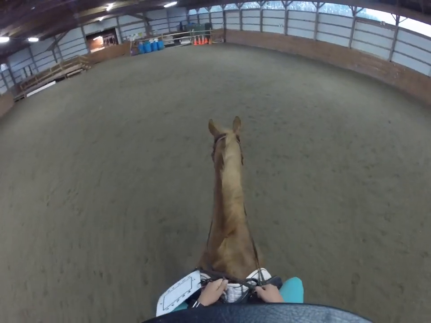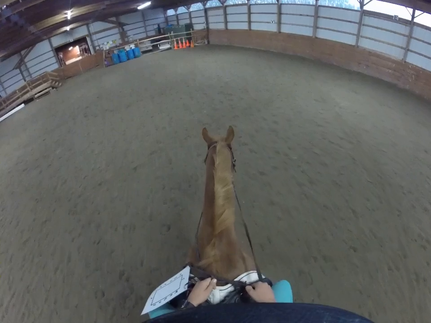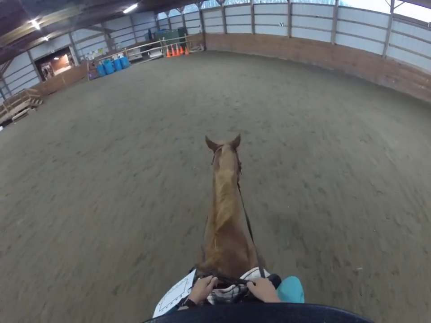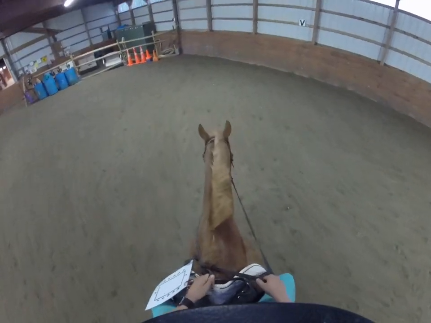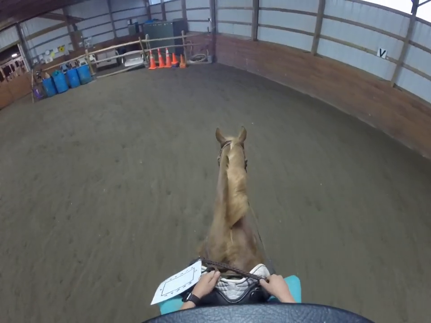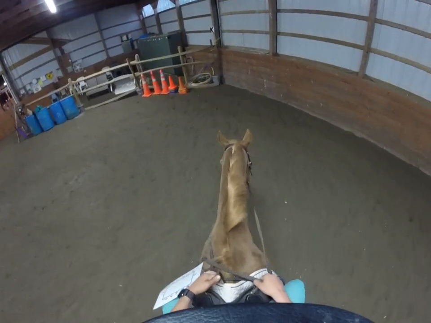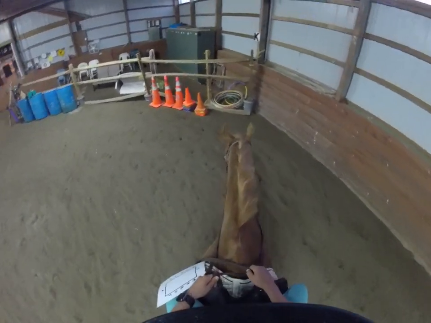So when I get to K, I'm going to engage my left rein. Right now I'm trying to keep him straight. He's trying to wobble over to the left because he knows that's the direction we're going in. So you can see I'm kind of pulling his nose to the right to straighten him out. He shouldn't turn until I want him to, which is right now.